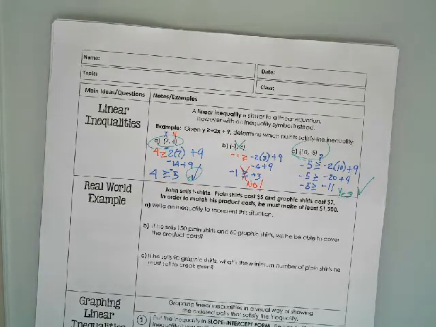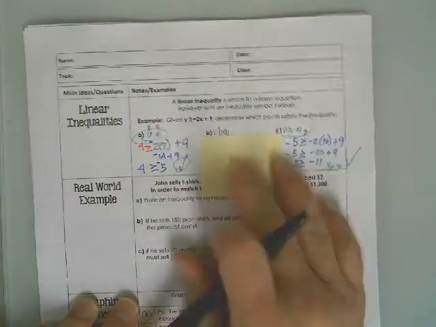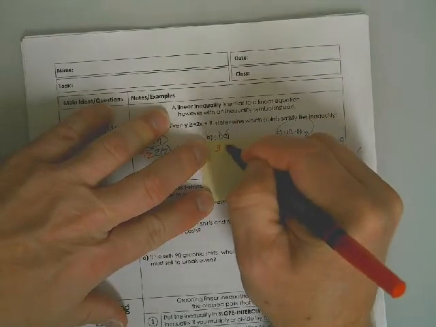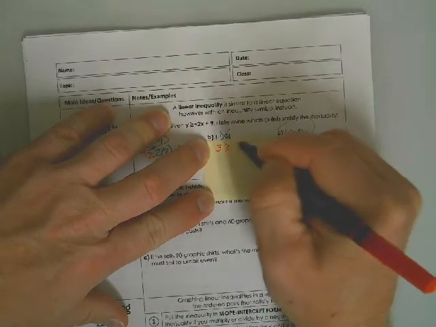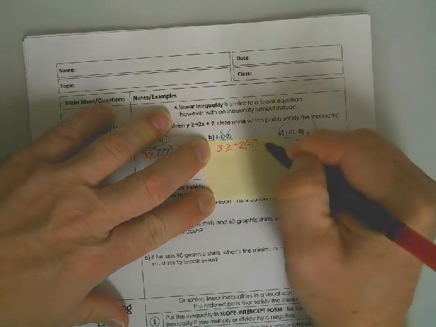So, let me correct that. And since I'm writing in pen, I will have to improvise here. It would be 3 greater than or equal to negative 2 times negative 1 plus 9.